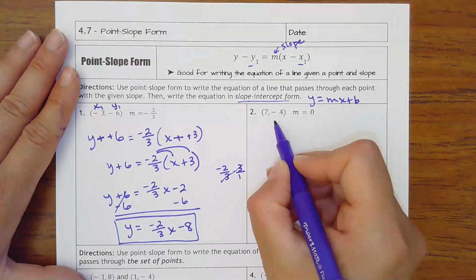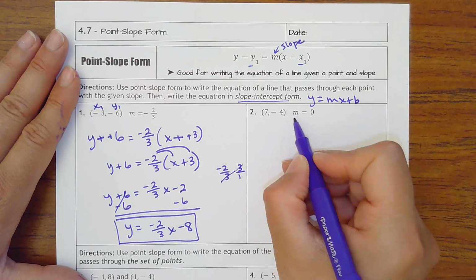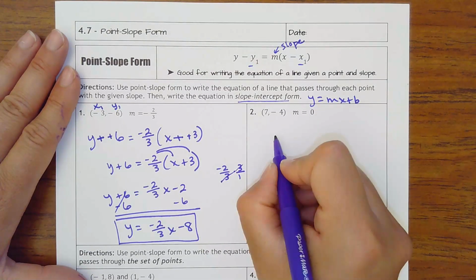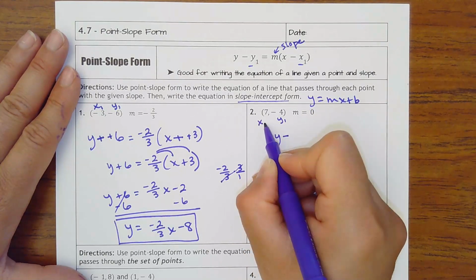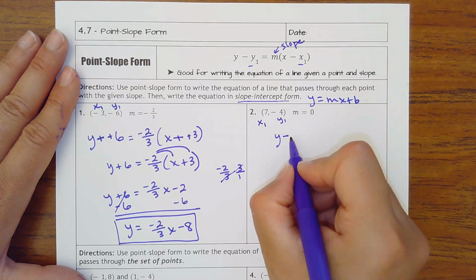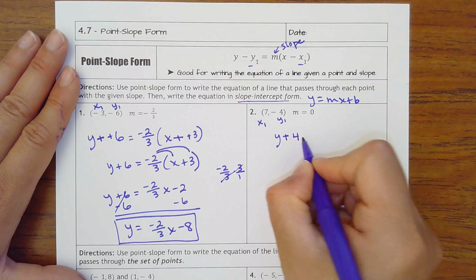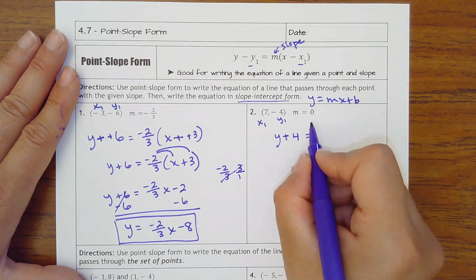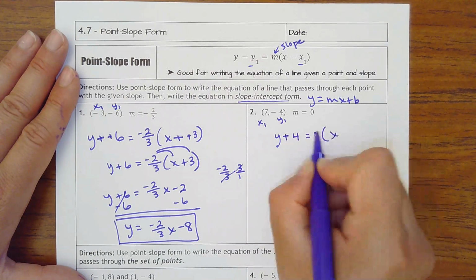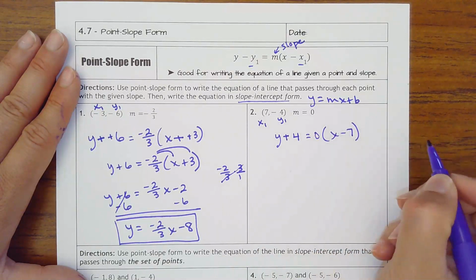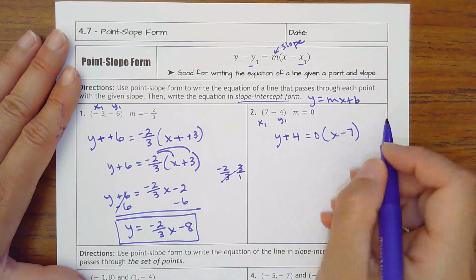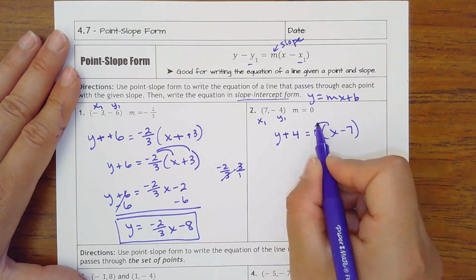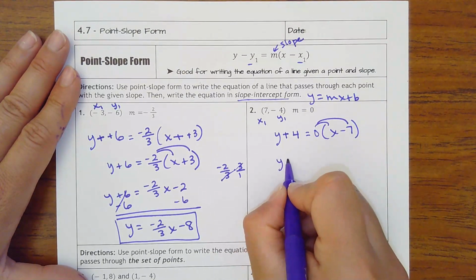Okay, another one. 7, negative 4 is the point, slope is 0. So it'd go y minus the y value, which is negative 4. So y minus negative 4, y plus 4 equals m times x minus 7. So you could be done here if that's all they wanted, but let's take it a step further. Distribute your 0.